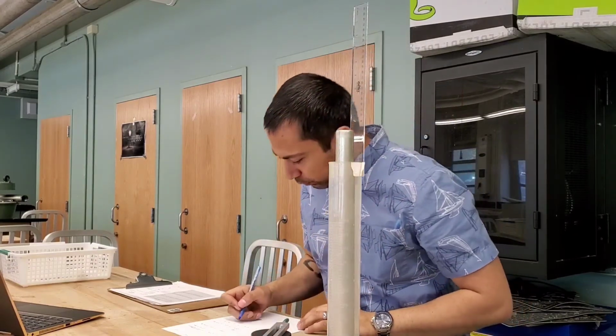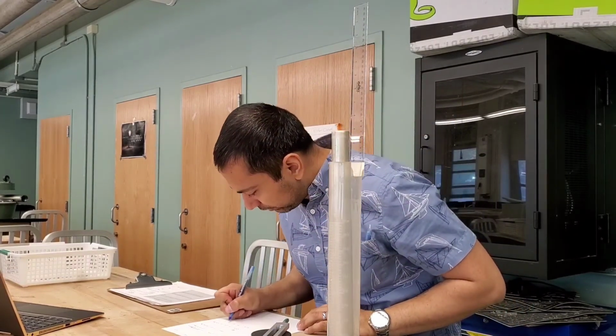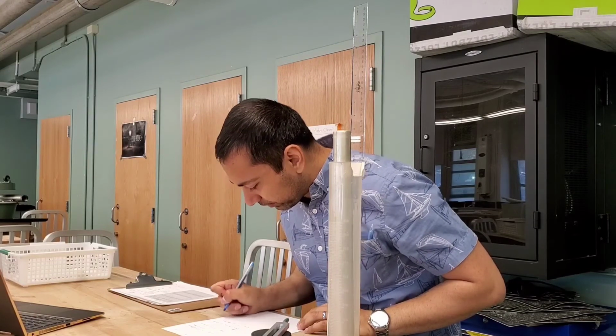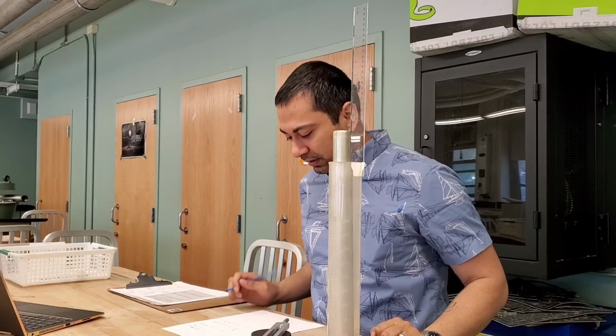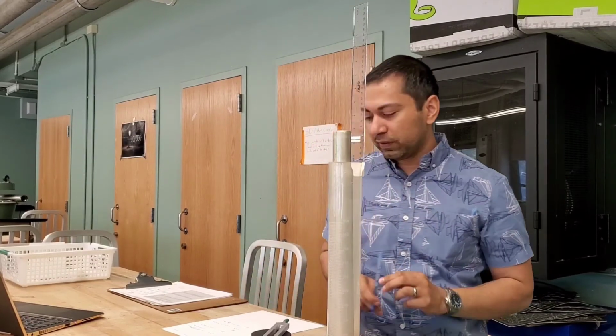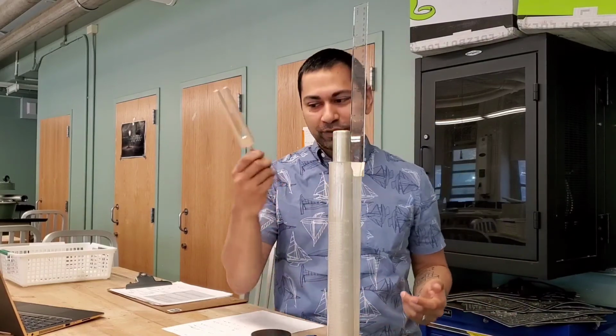So that was L equals 0.16 meters at 512 hertz. So those are our 4 points. I only got 4 tuning forks. So we're going to have 4 points, graph it, find the velocity of sound that way.